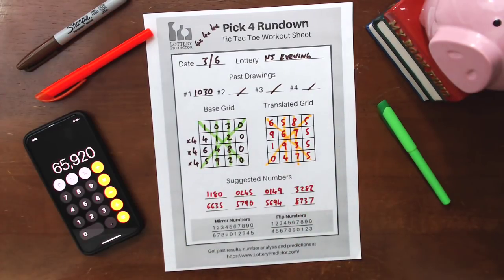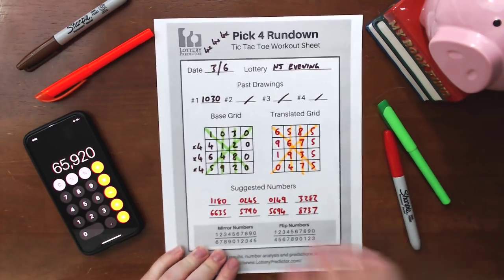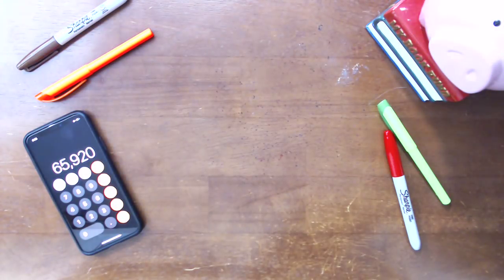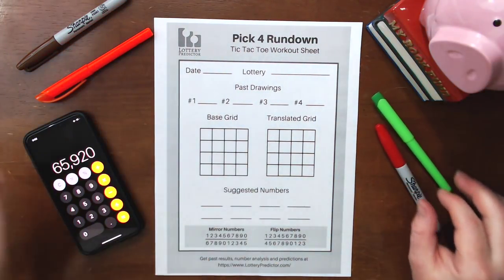And there we have it. Those are 8 numbers that we can now play in the New Jersey Evening Lottery. On to our last state, one more example for you. Just to show you that final example.